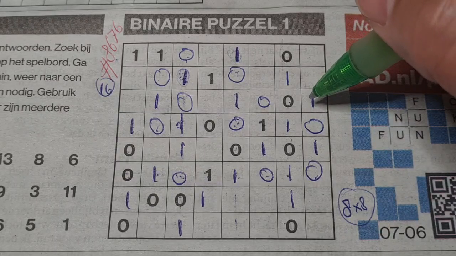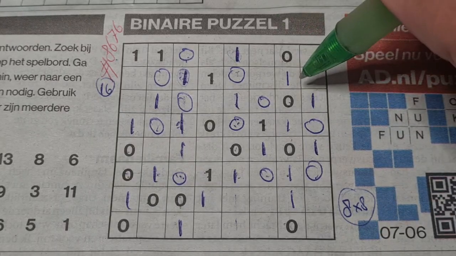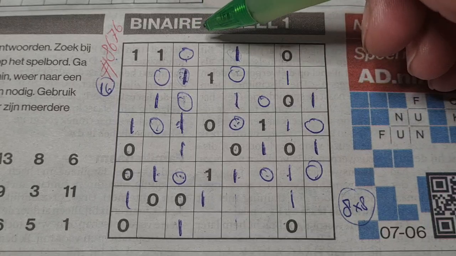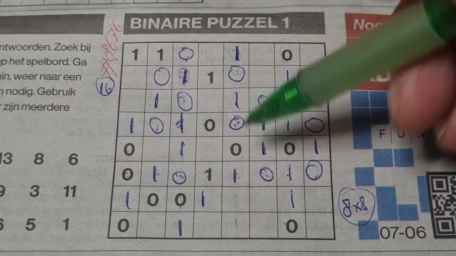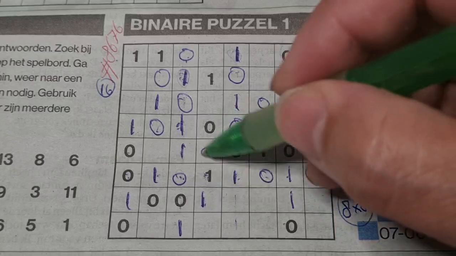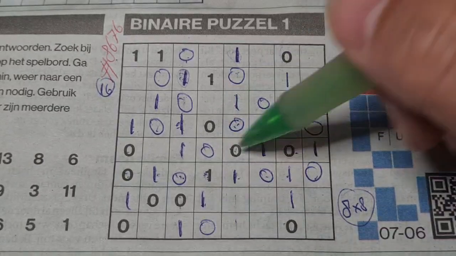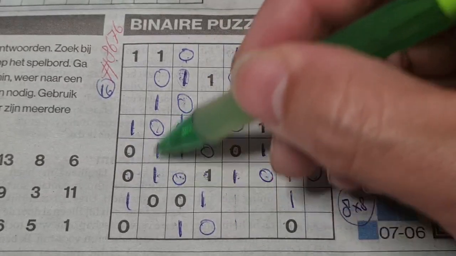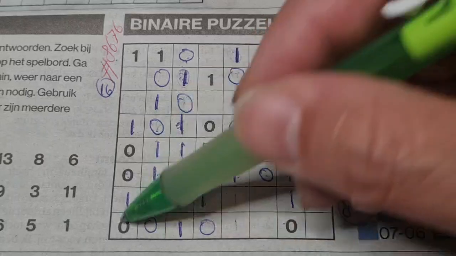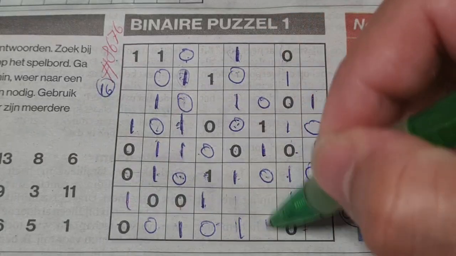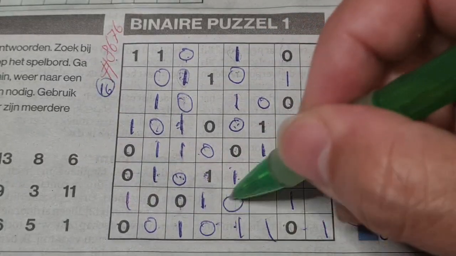Then I need to think hard. We have here double one, here no, there no. 4 O's we have here, so the rest are 1s. 4 ones we have here, so the rest are O's. 4 O's we have here, so the rest are 1s. Between the 1s comes an O.